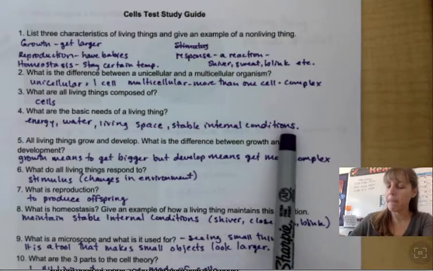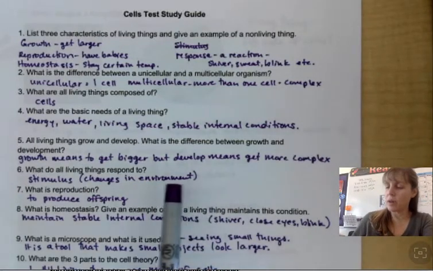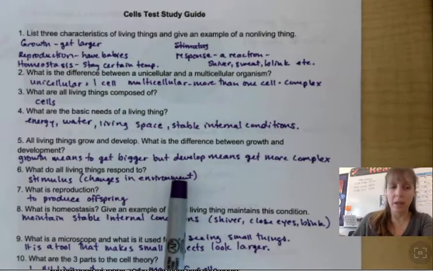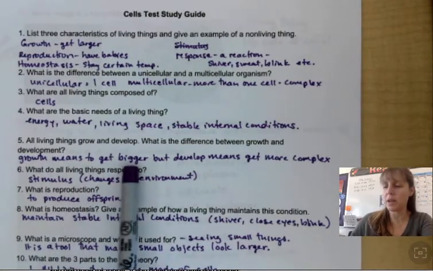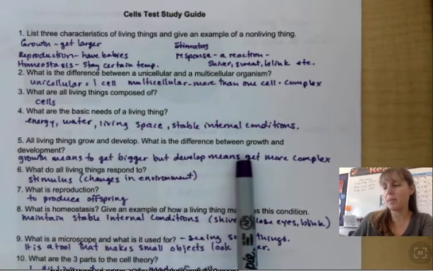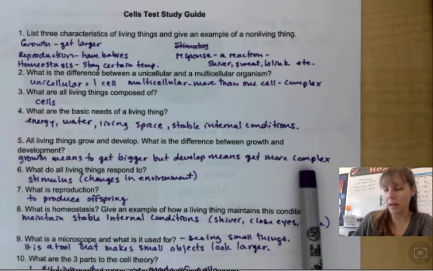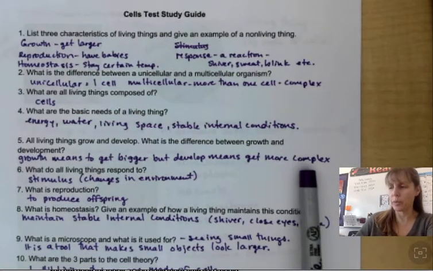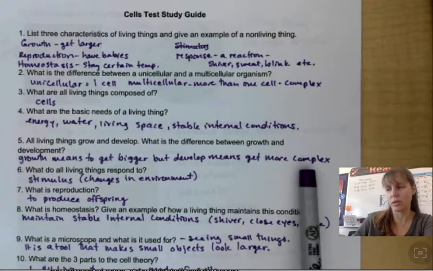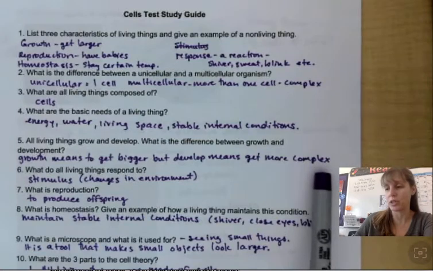Number 5, all living things grow and develop. What's the difference between growth and development? So growth means to get bigger, but development means to get more complex, okay? So something might start out as one cell and then 2 and then 3 and then 6 and then 15, whatever, multiplying cells to create different functions.